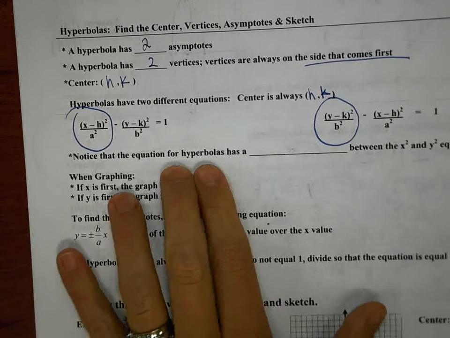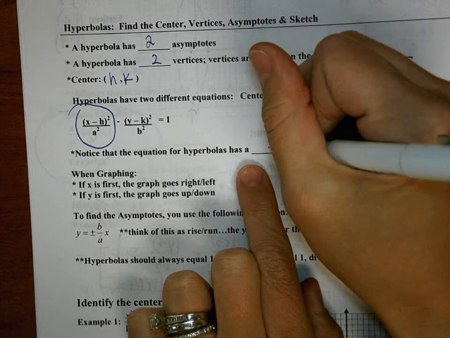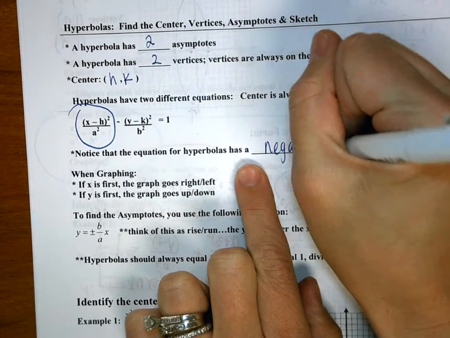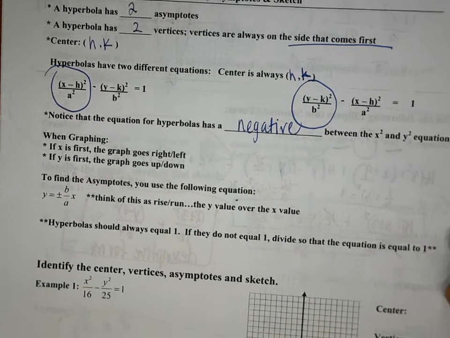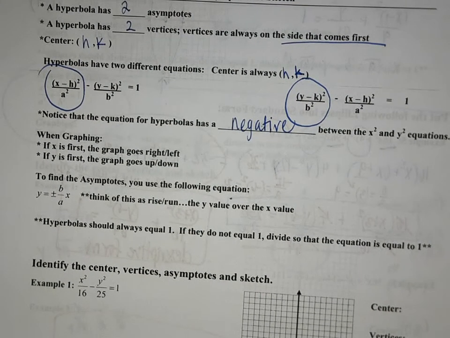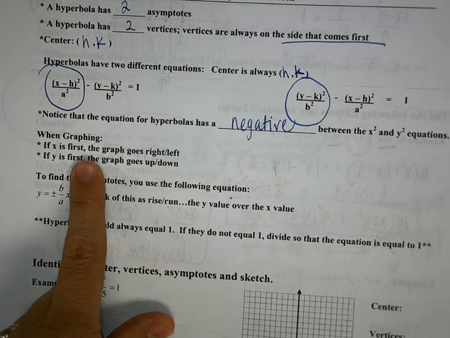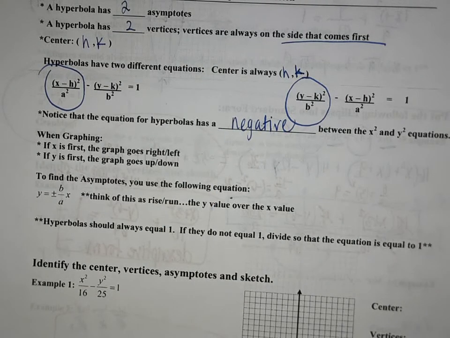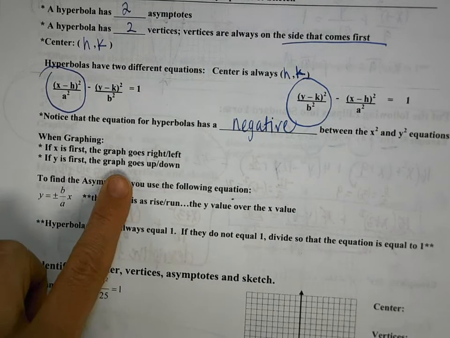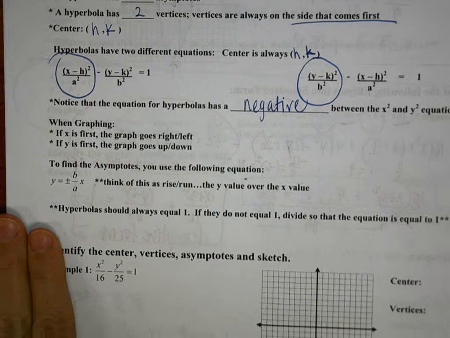Notice that the equation for a hyperbola has a what? Minus, or a negative. You can write whatever makes the most sense to you, between the x squared and the y squared terms. And I just talked to you about this, but if x is first, the graph goes right and left because the vertices are going to be on the x-axis. If the y is first, the graph is going to end up going up and down, because your vertices would then be on the y, and this will make sense when we start graphing.